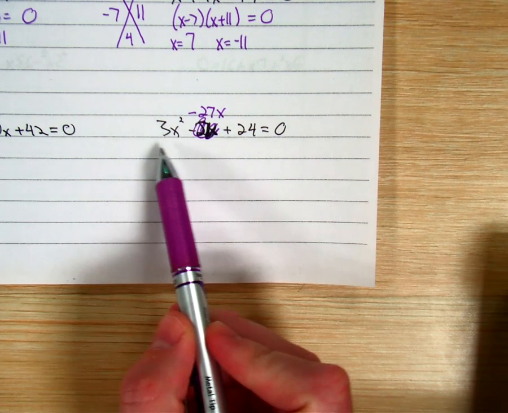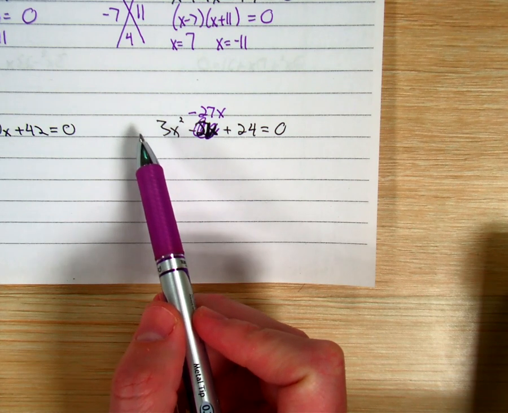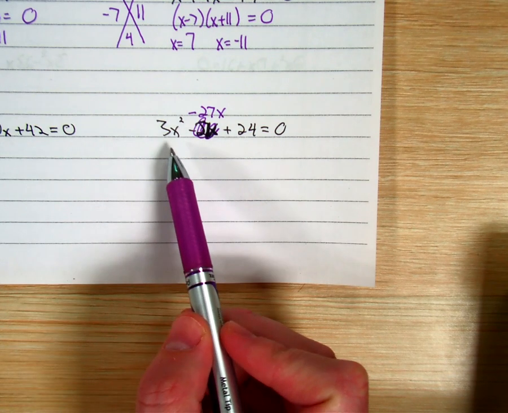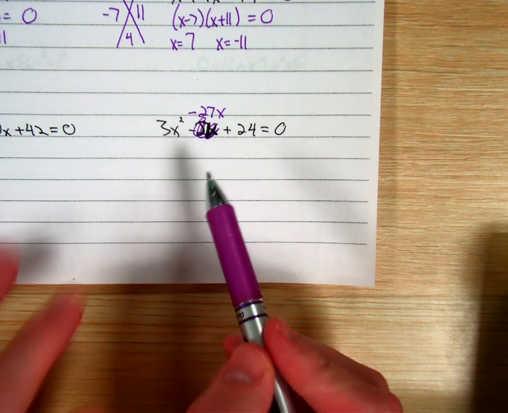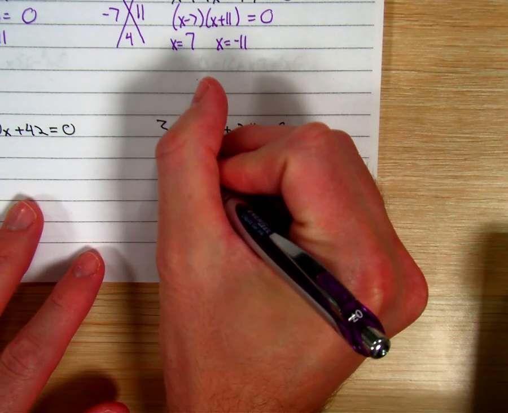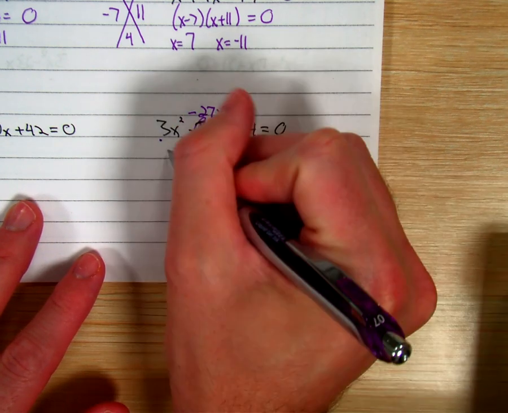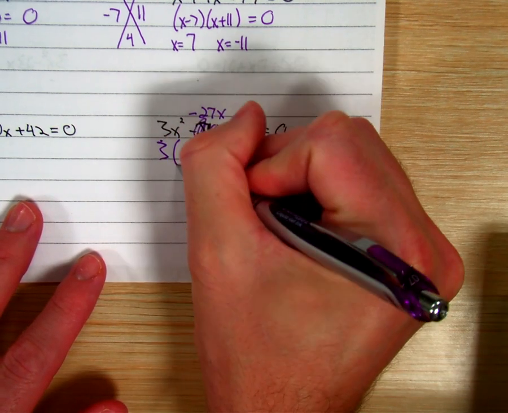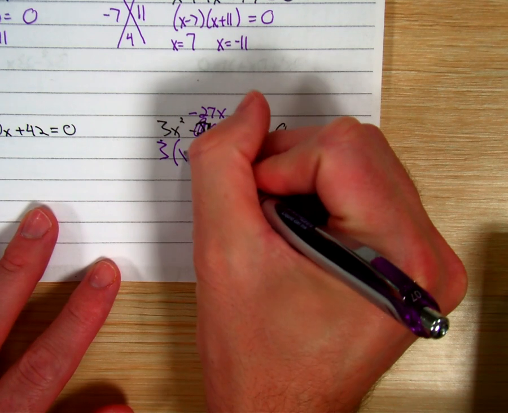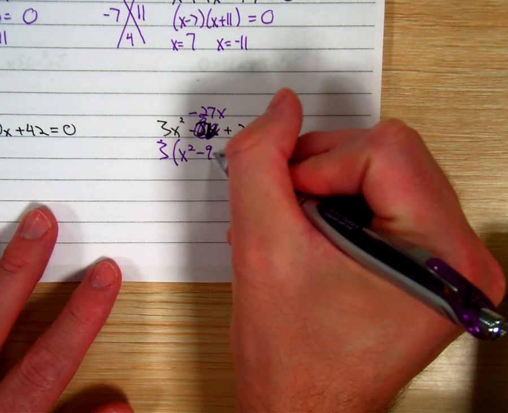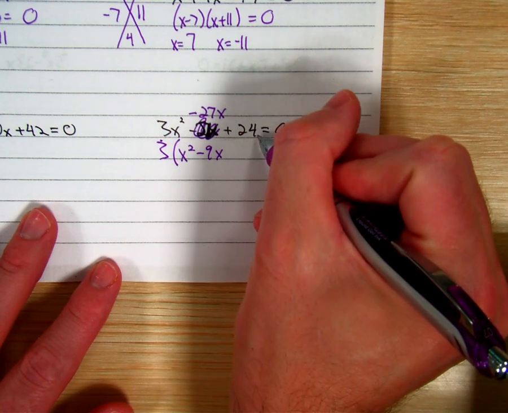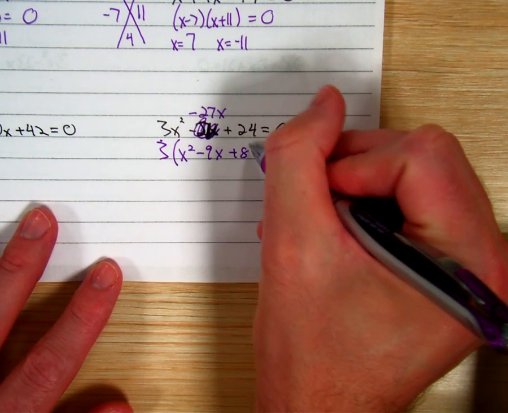So here we go. If there's a number in the front, the first thing you want to check is, can we divide everything by that number? So we're going to divide everything by 3. And if we can divide them all by 3, pull that 3 out in front. Now it's just x squared. Negative 27 divided by 3 is minus 9x. Positive 24 divided by 3 is plus 8.